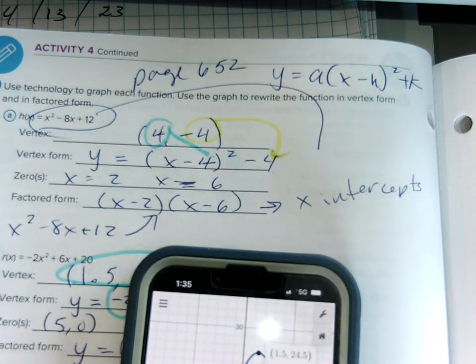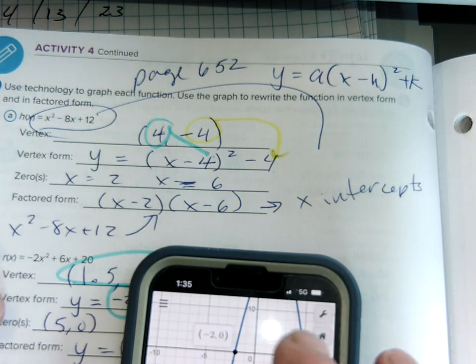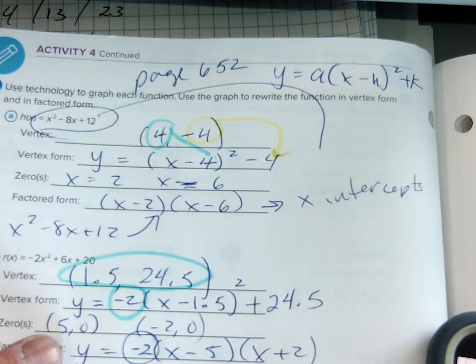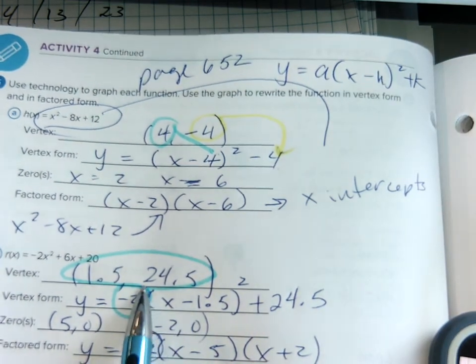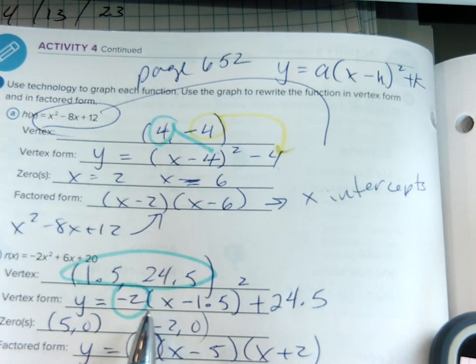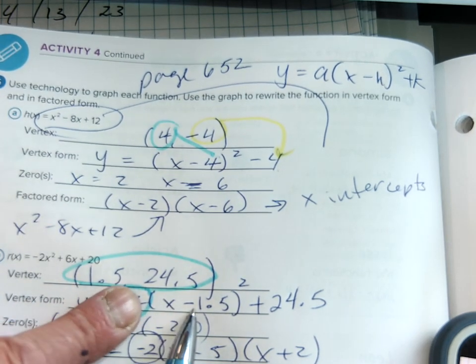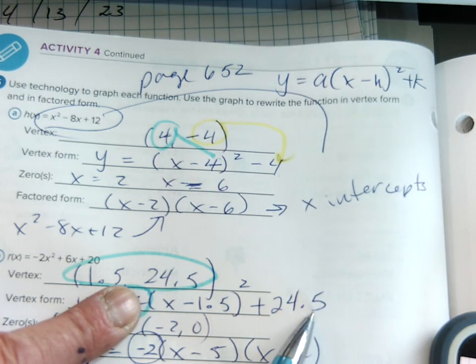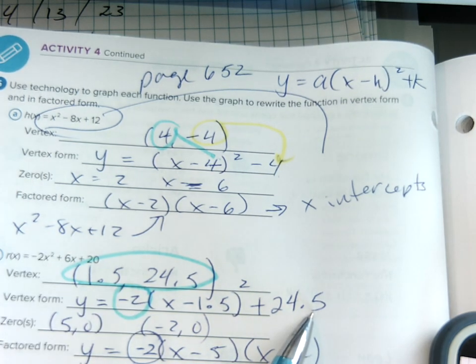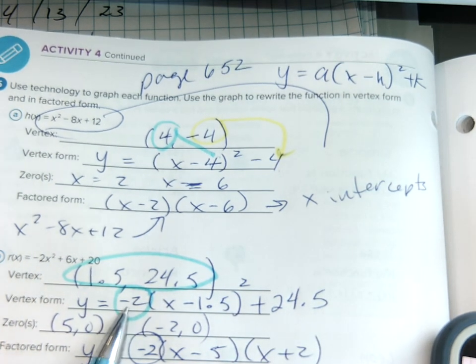I even went for the zeros because I thought I needed those anyway. They're at -2 and at 5. So I wrote those down also. Then for vertex form, I took my vertex, and it is x minus 1.5 squared plus 24.5. Then I know I need this -2, so I put the -2 out in front.